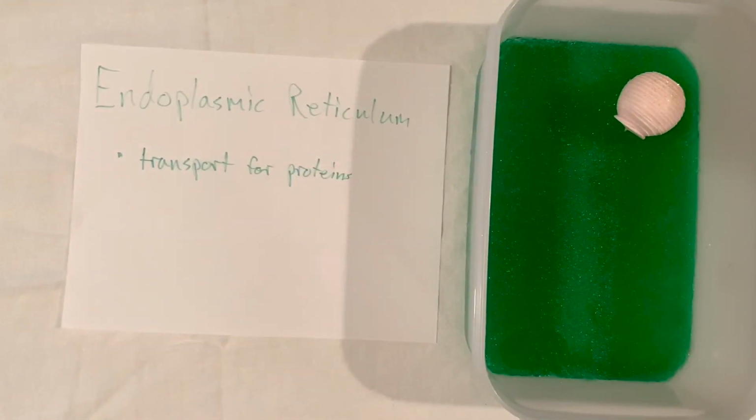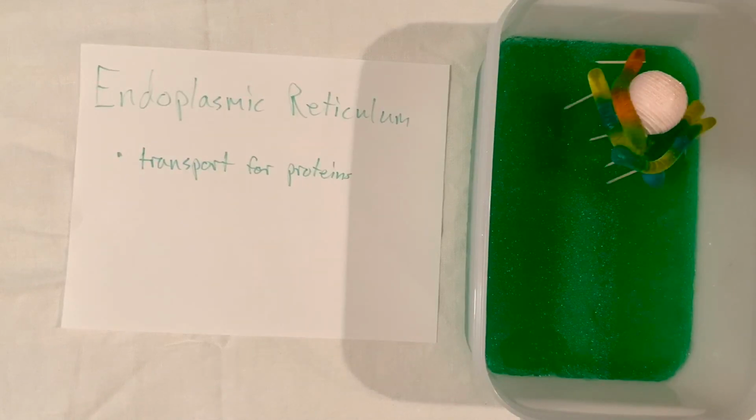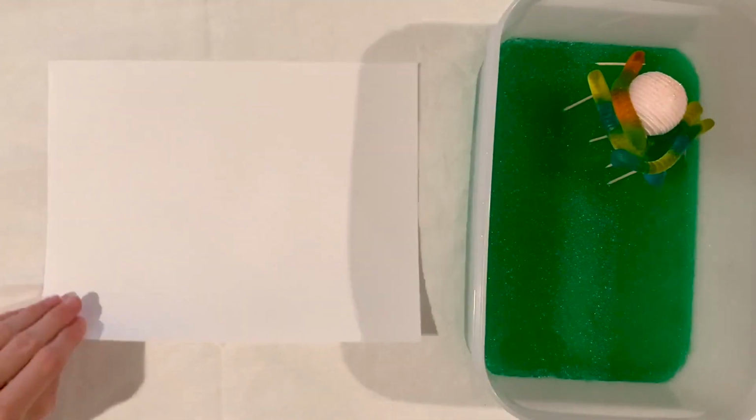The main role of the endoplasmic reticulum is to transport proteins and also carbohydrates to the nucleus, which we'll discuss some proteins later. It also helps form the nucleus. We are going to be using gummy worms to represent this organelle. So there it is. It's kind of a weird shape and kind of hard to represent, but that's sort of what it looks like. So next up, we have ribosomes.